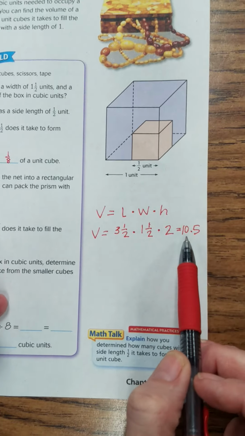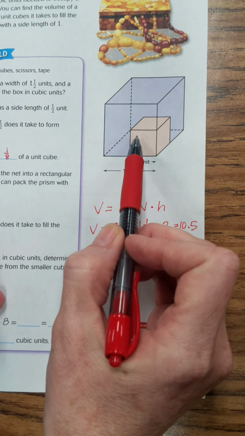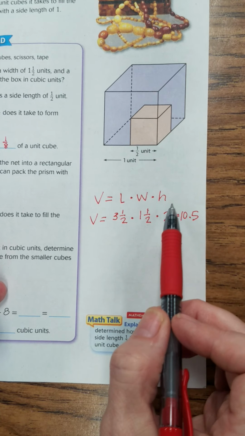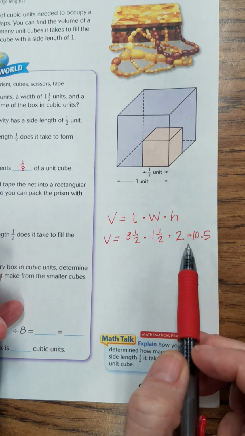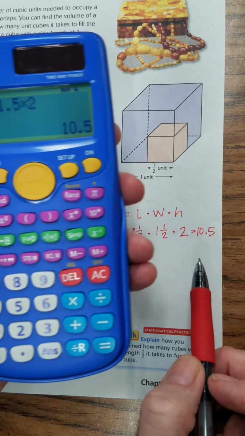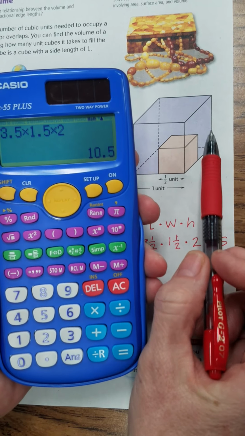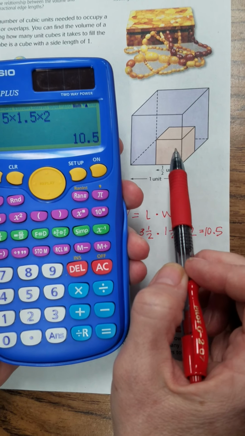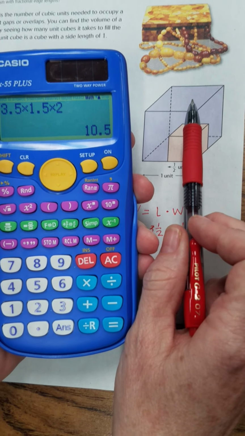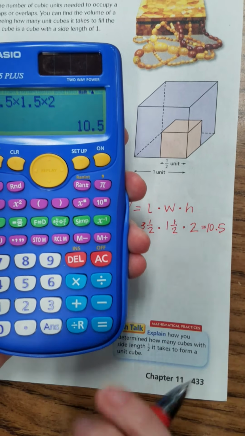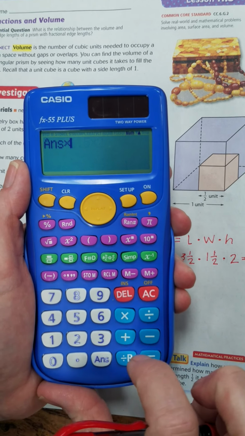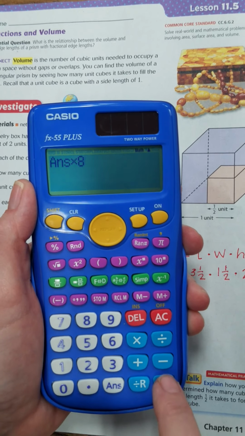So if it takes 8 of these 1/2 unit cubes, we have to take our answer and times it by 8 because we're going to use a lot more than that. It will take a lot more of this peachy color than it would take the purple color to fill that up. So we have 10.5 and we're going to times that by 8.